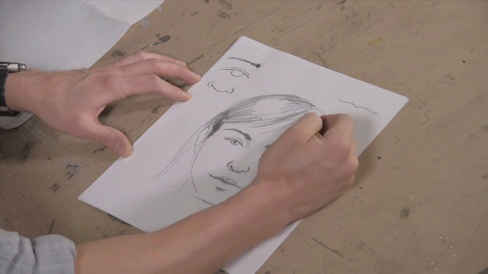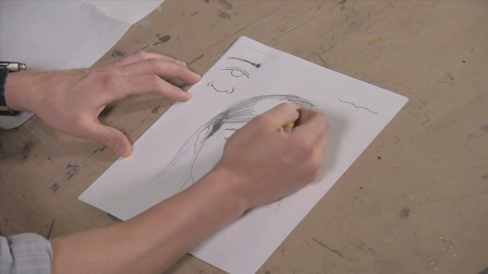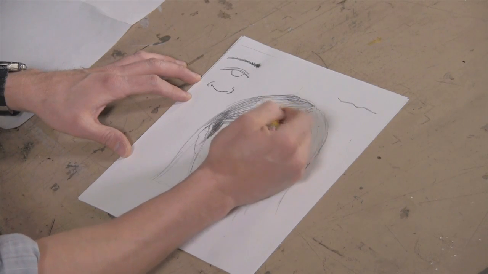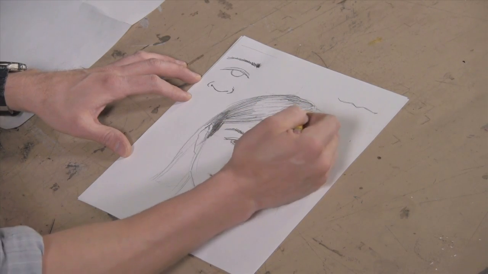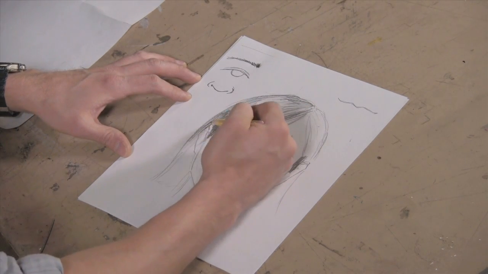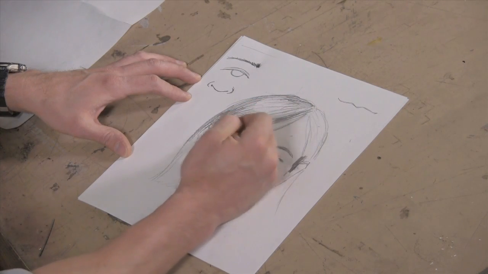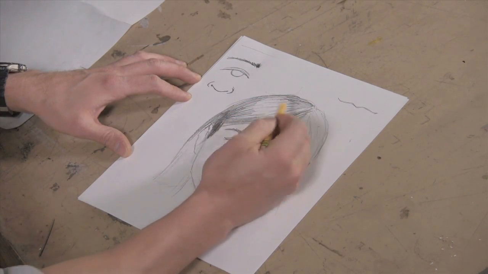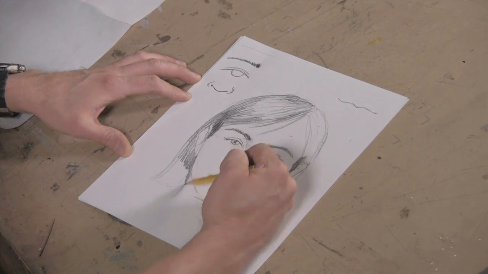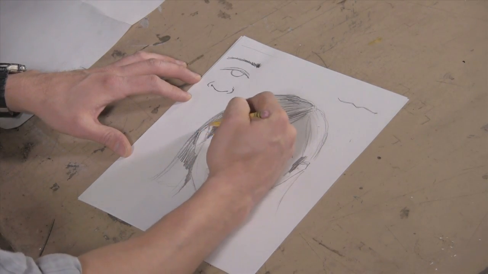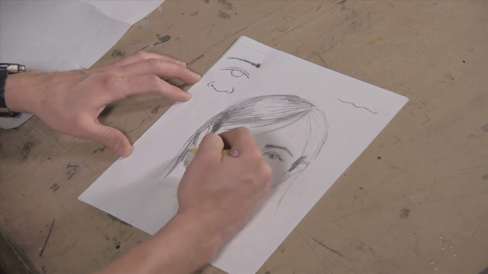She's been using mane and tail conditioner, so she's going to have some shiny hair here. But if your hair does not look shiny, that is okay. In fact, if you choose not to draw hair, that's okay. The main thing I'm looking for is you understanding facial proportions, getting the eyes and nose and mouth and eyebrows and all that good stuff, especially proportioned out.